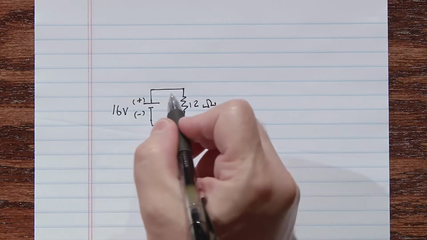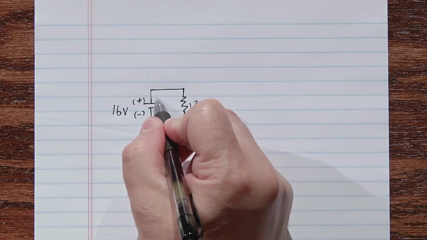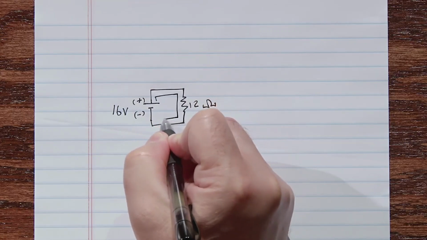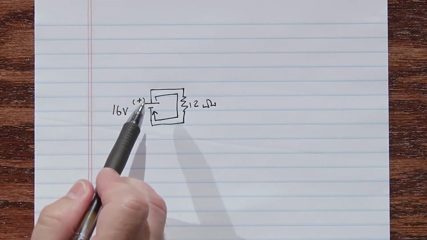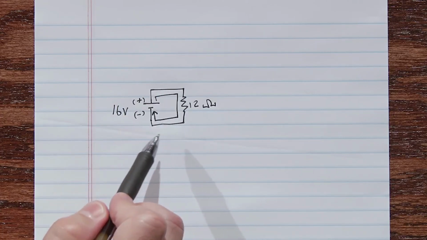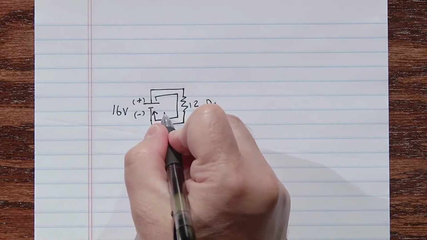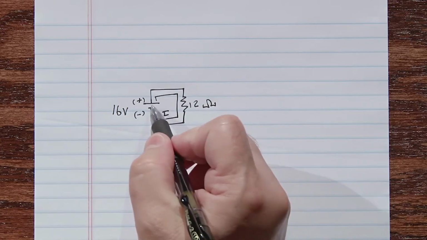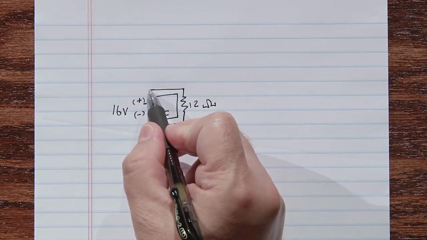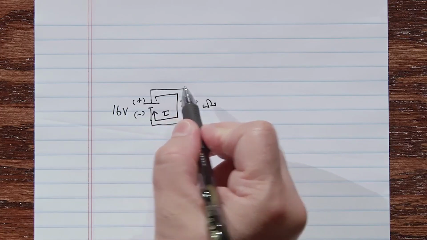And I'm going to assume that the current flows in this direction, from the positive side of the battery through the resistor to the negative side. And I'll call that I. And there's only one current because there's no junctions here. So whatever current flows out of the battery up to this point has to flow to here.